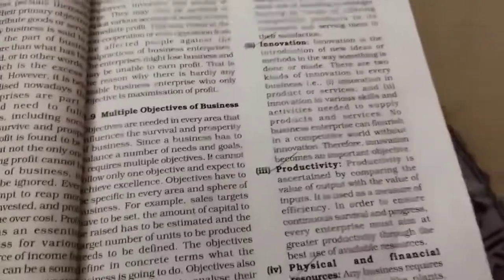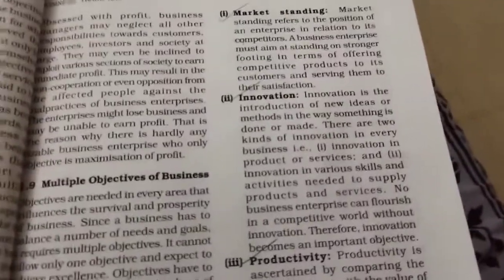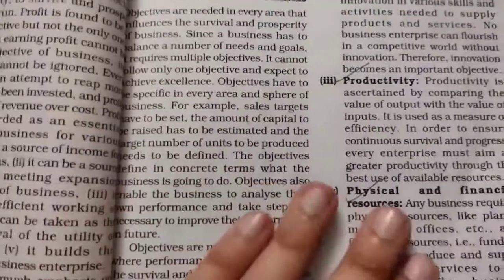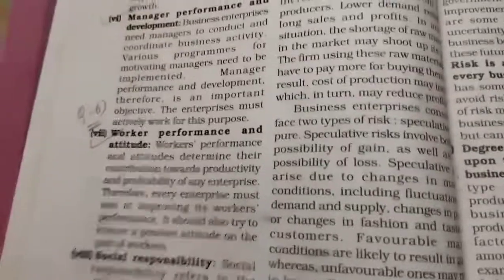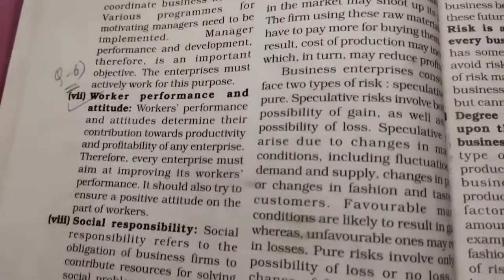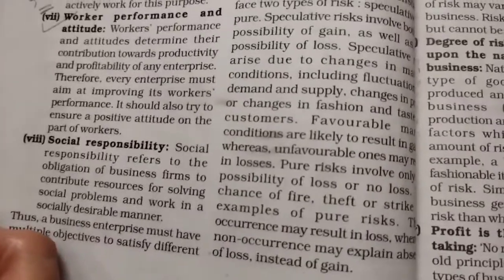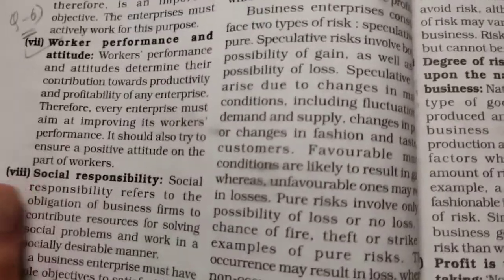So, first was market standing, second was innovation, third productivity, fourth physical and financial resources, fifth is earning profit, sixth was manager performance and development, seventh is workers' performance and attitude, eighth is social responsibility.